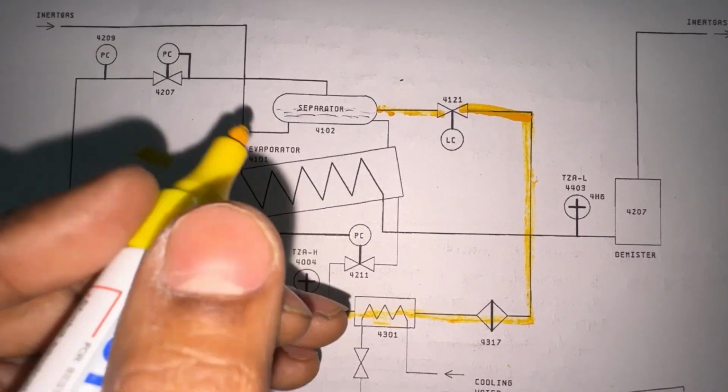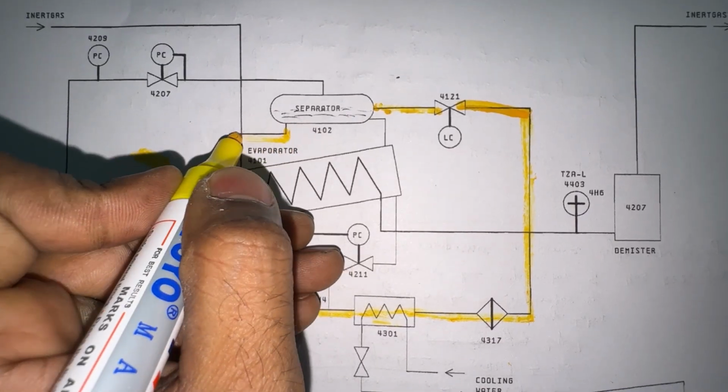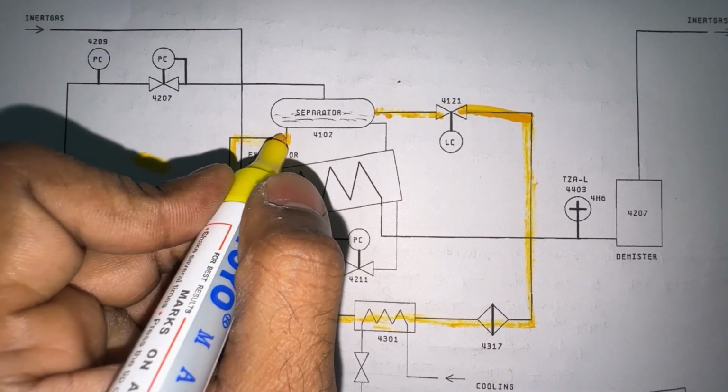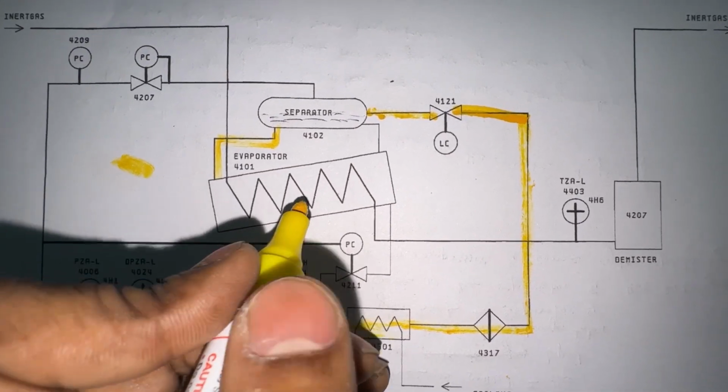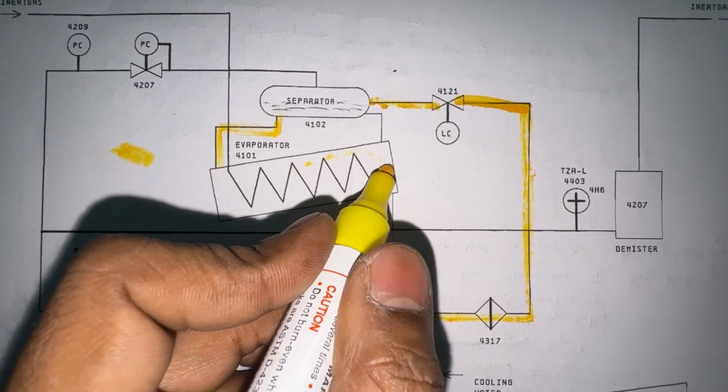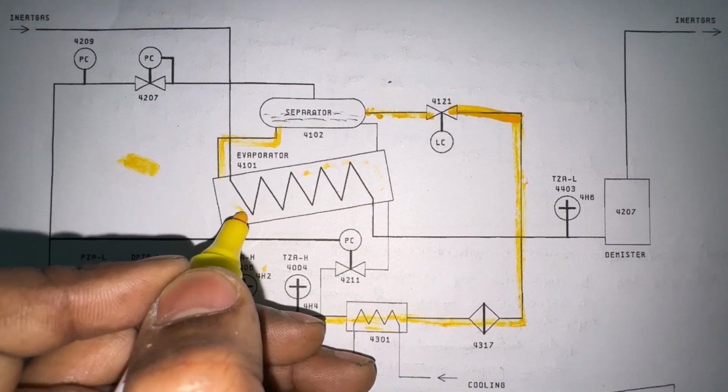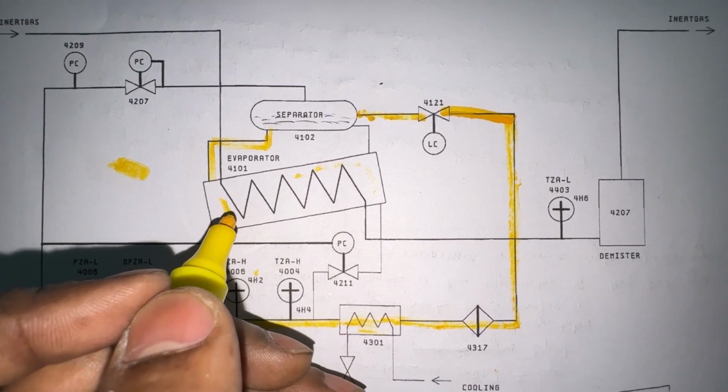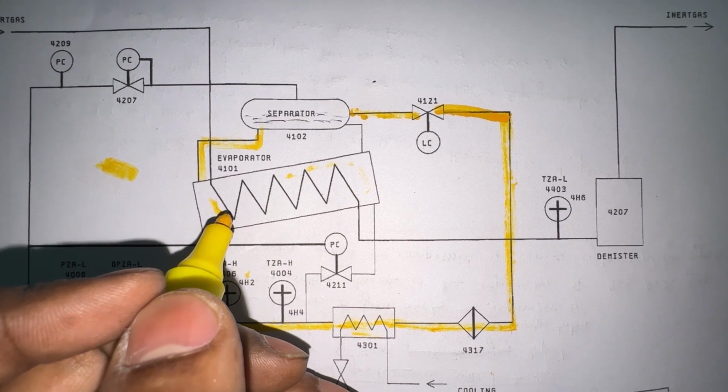and then it flows into the evaporator where the heat exchange takes place, and liquid R22 becomes gas.